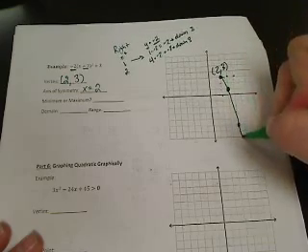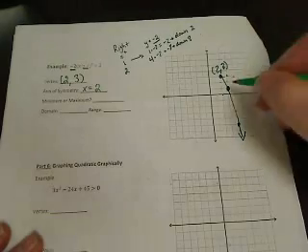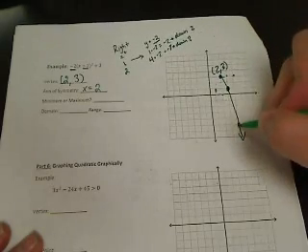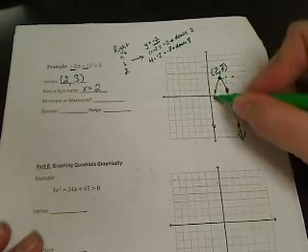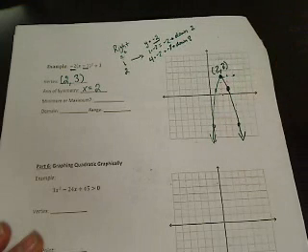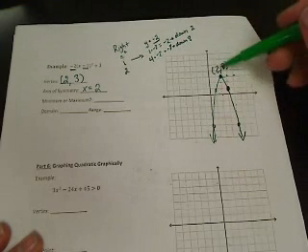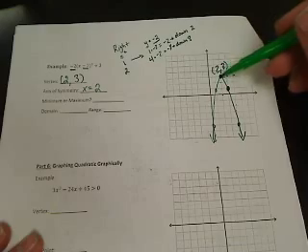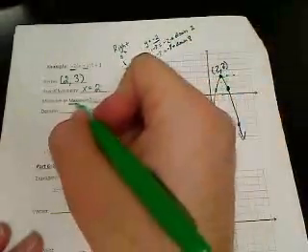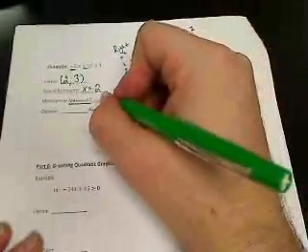I would connect the dots. That gives me half of my parabola, and I would do the same thing going back the other way. So I'm going to be able to see now that this 2, 3 is going to be the highest point on my graph. So the largest value, my maximum, would be 2, 3.